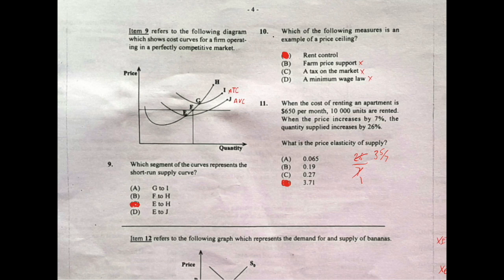Let me draw out the formula. Price elasticity of supply is equal to the percentage change in quantity supplied over the percentage change in price. If the quantity supplied change is greater than the price change, you would end up with a number greater than one.